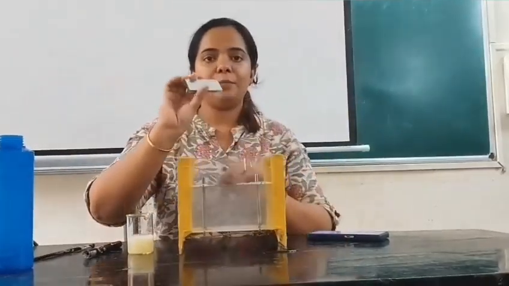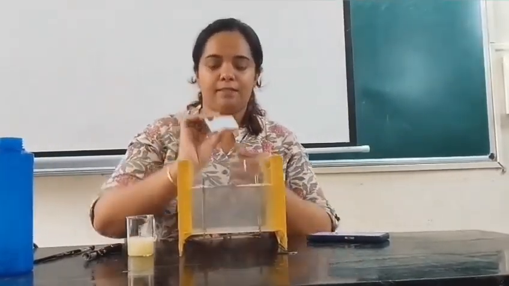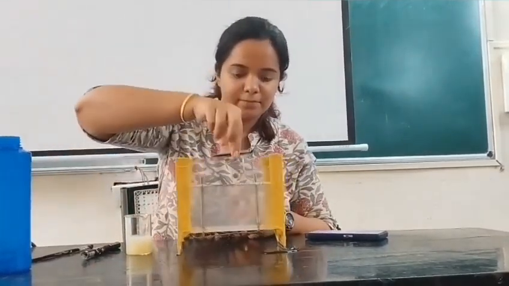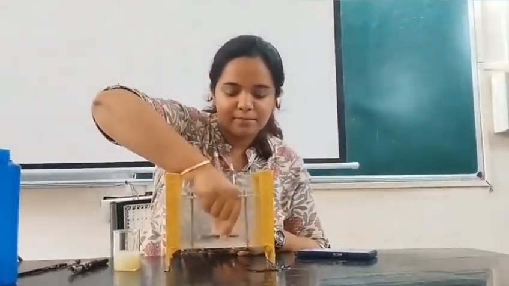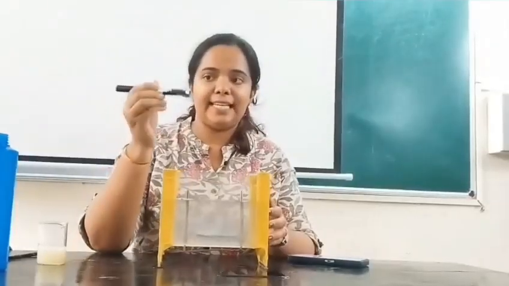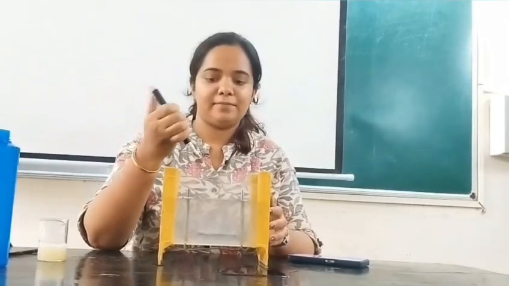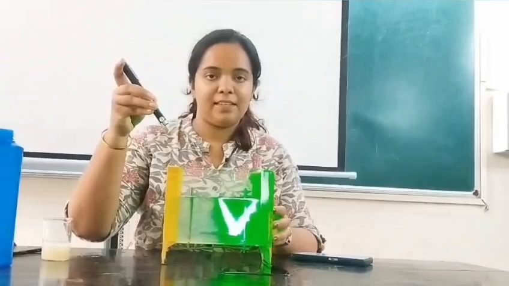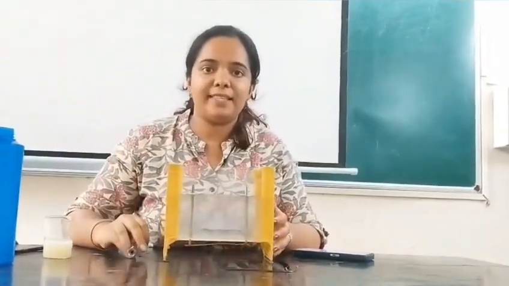Now we will place the mirror at the bottom of the beaker. We are using a plain mirror and we need a laser light. Now our setup is ready.